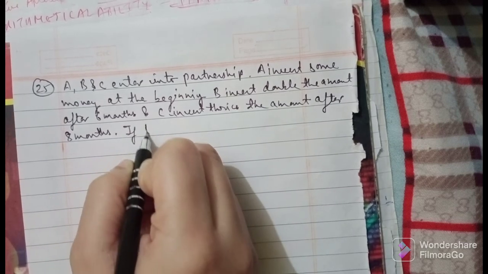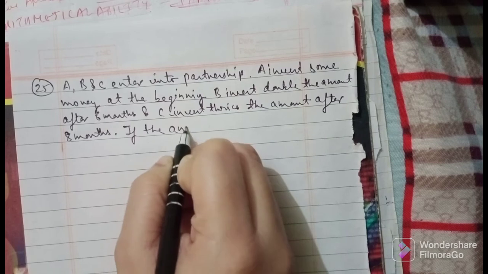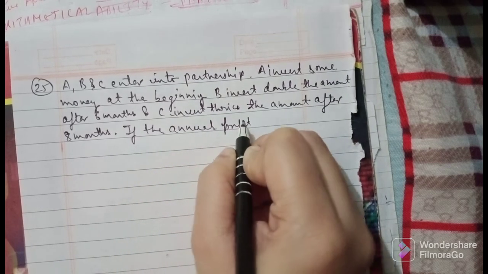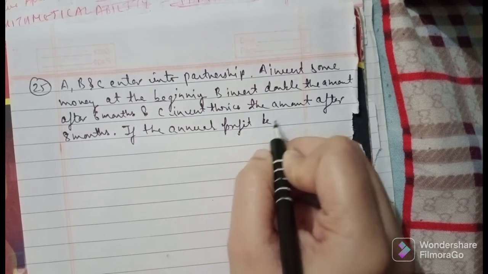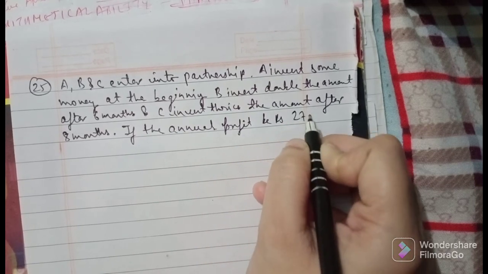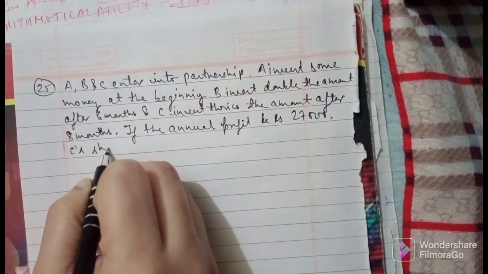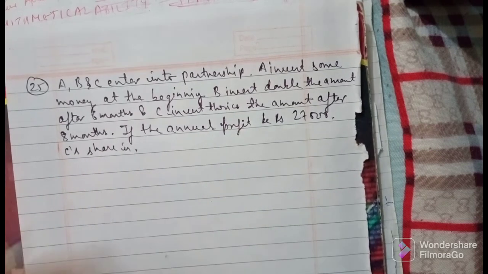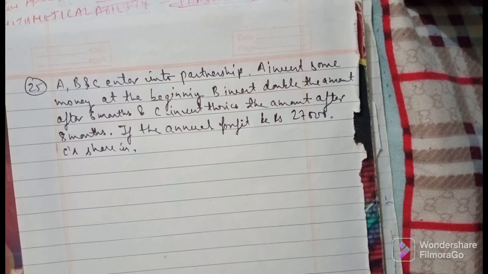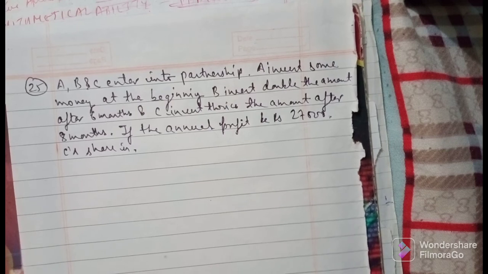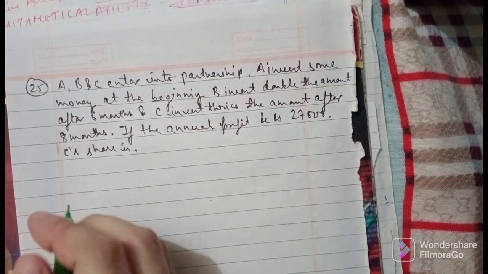If the annual profit be rupees 27,000, C's share is what we have to find here. So for that, we'll find it out. Let's go for it.